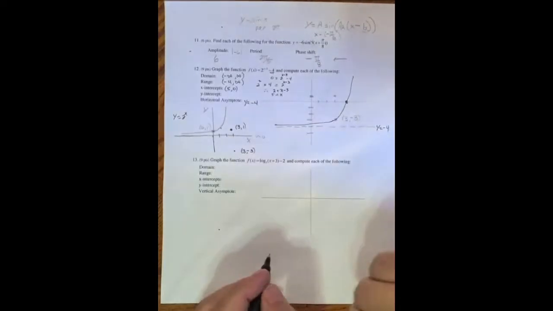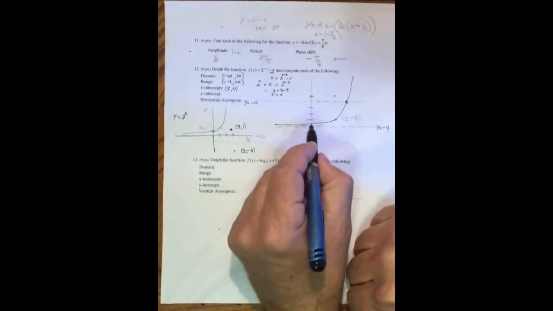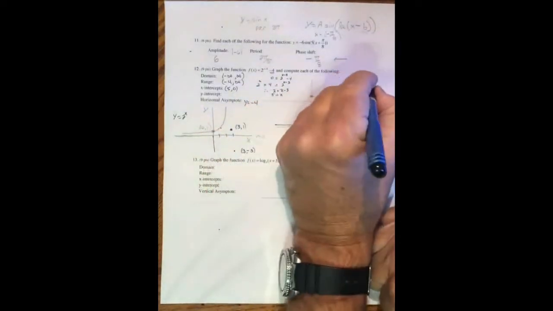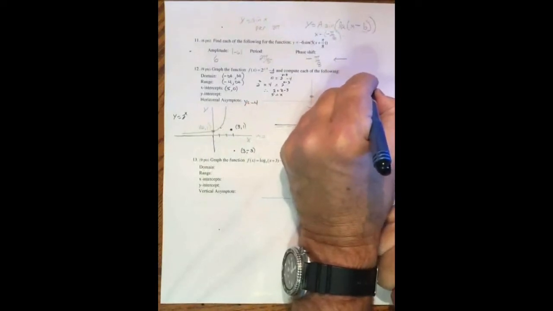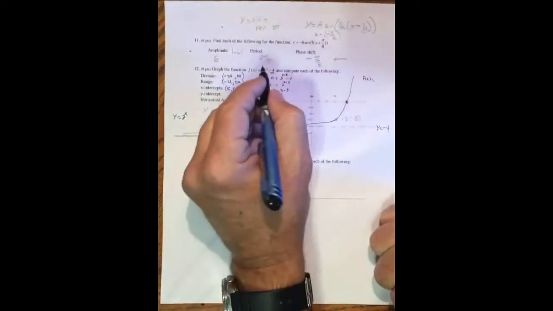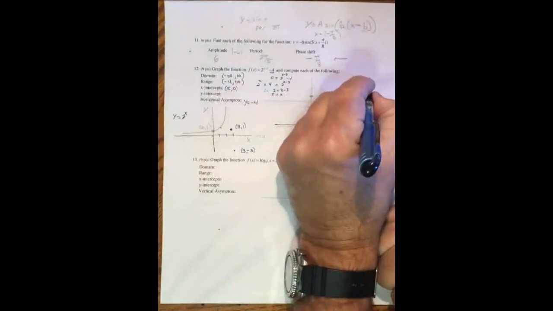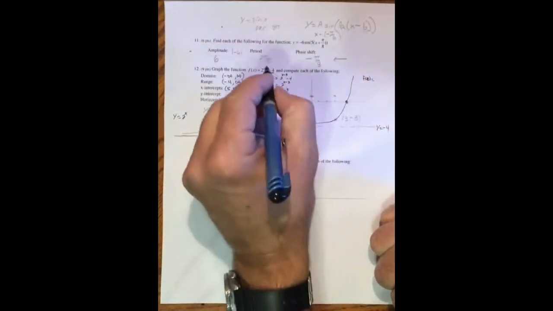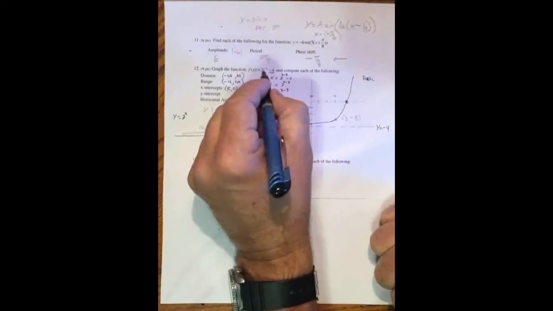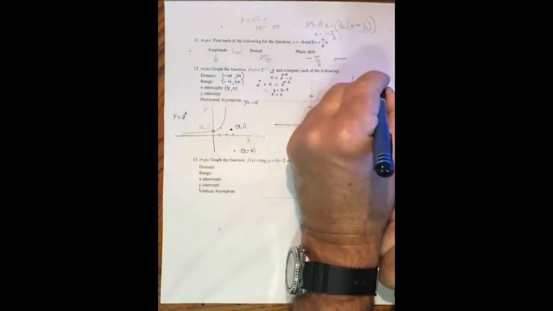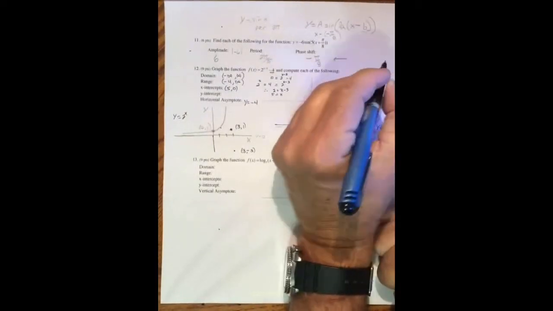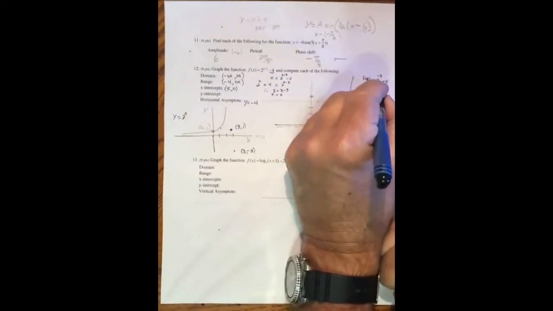Now the y-intercept. What happens where we cross the y-axis? Wherever we cross the y-axis, that means x is 0. So if I have f of x and let x equal 0, that becomes f of 0. That's this point. F of 0, if I plug 0 in for x, I get 2 to the minus 3 minus 4. Well, 2 to the minus 3 is 1/8.